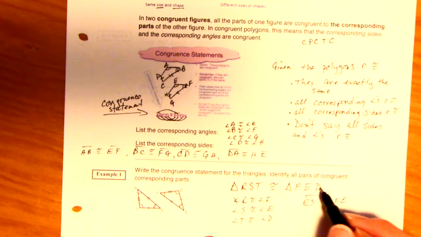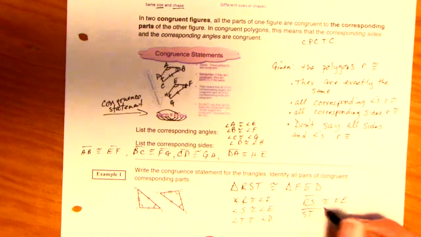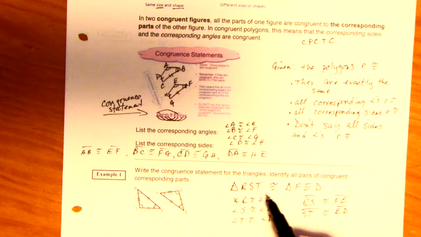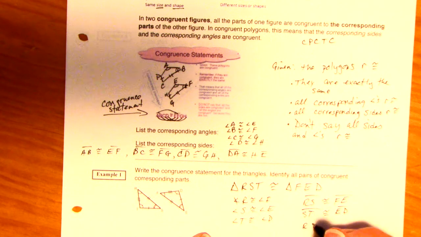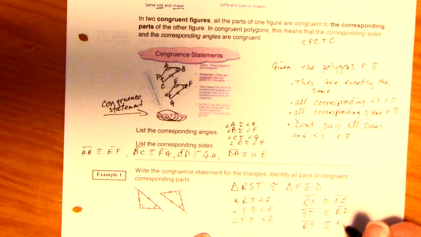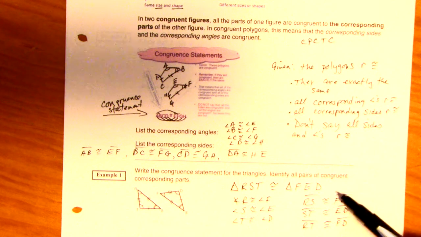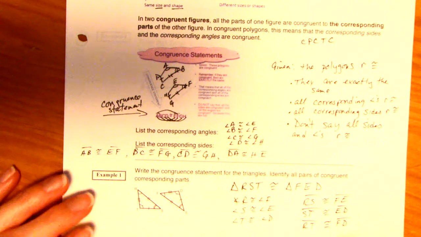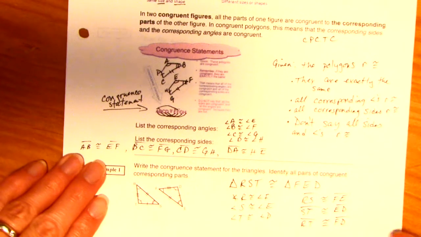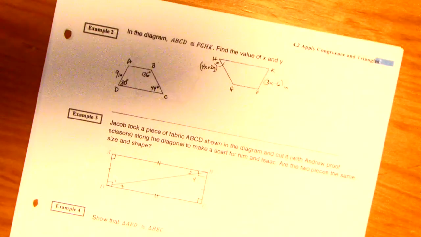ST goes to ED. And RT is congruent, it's got to be in the same order, FD. So when I keep saying goes to, I should be saying congruent, okay? Those are your corresponding parts. So far, so good. The notation is really important. Order matters. All right, next one.